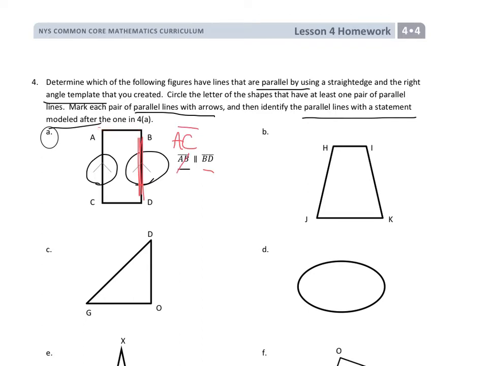So if we actually help them out, those are the two that they had marked, and we'll go ahead and change that on here. The other set of parallel lines, though, are on the top and bottom of the rectangle. So here they would write AB is parallel to CD. And as you can see, I put the marking on to show parallel, and then I wrote the statement.